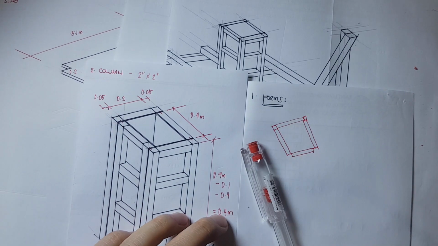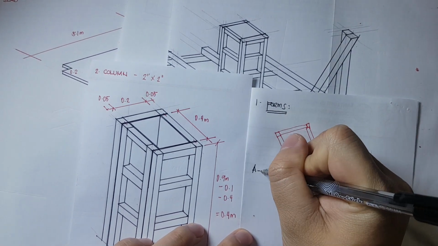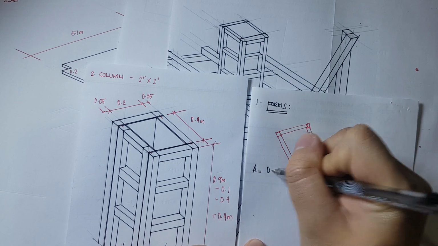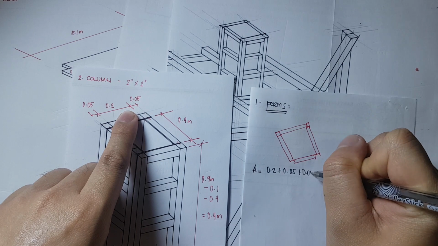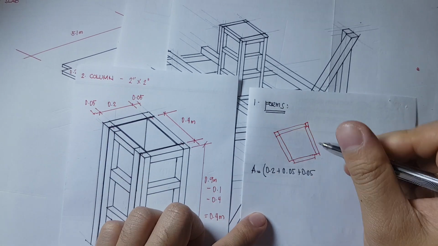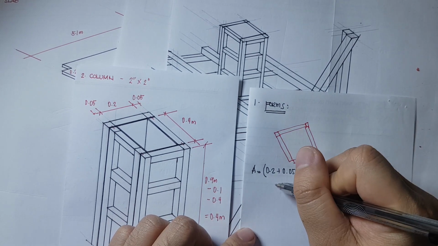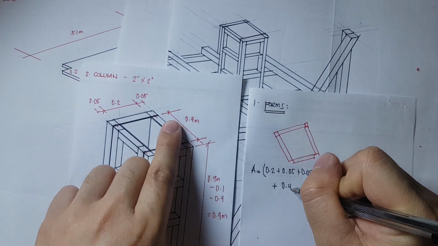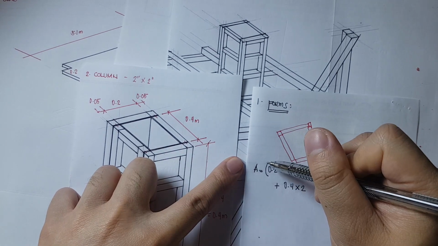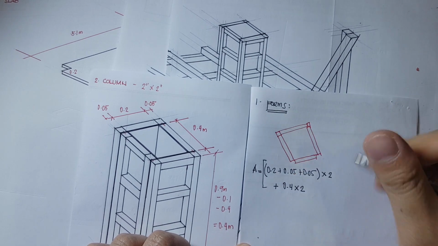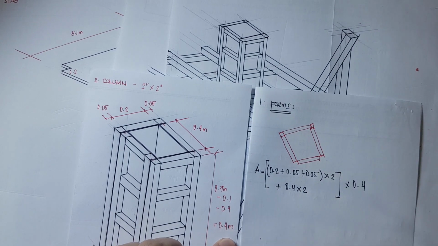So, the area is equivalent to 0.2 plus 0.05 plus 0.05 times 2, plus 0.4 times 2. Then multiply the whole equation by 0.4, which is the height.